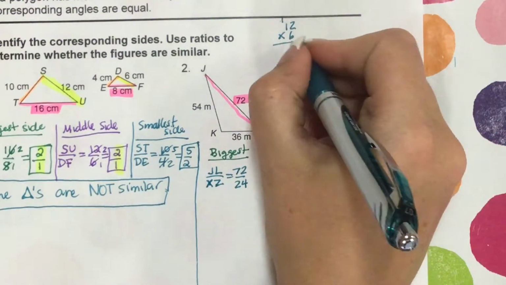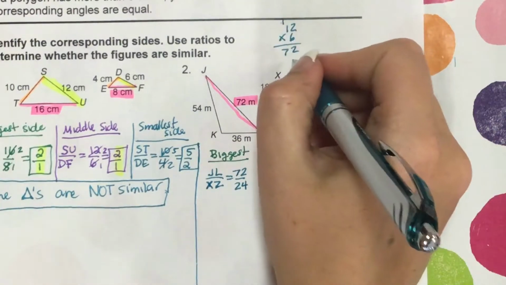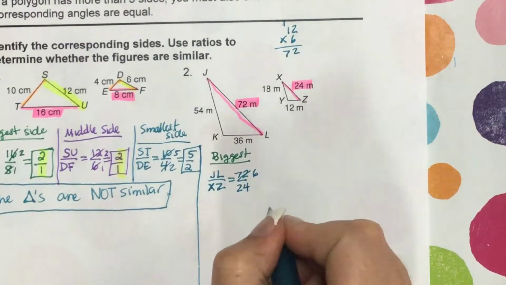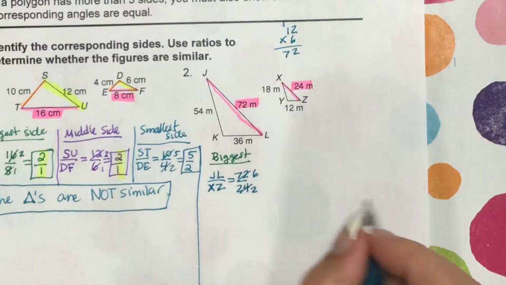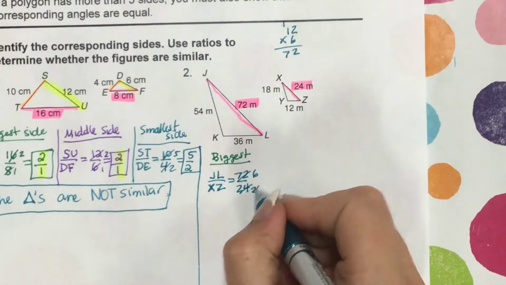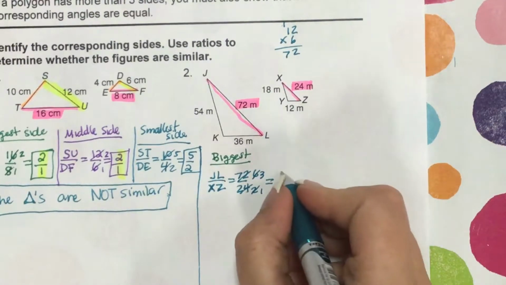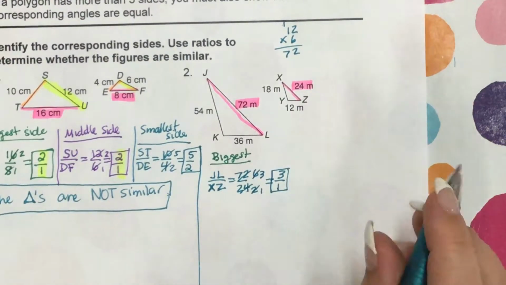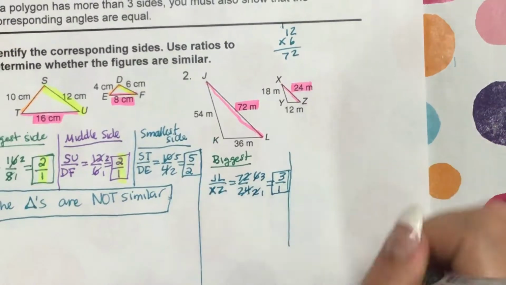Write the 2, carry the 1. 6 times 1 is 6, plus 1 is 7. So yeah, it is 72. So 12 goes into 72 6 times, and 12 goes into 24 2 times. And 2 also goes into both of these numbers. So 2 goes into 2 1 time, and 2 goes into 6 3 times. So the ratio here is 3 over 1, or just 3. Okay? So that's the ratio for the biggest side.